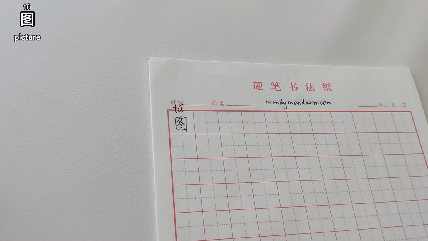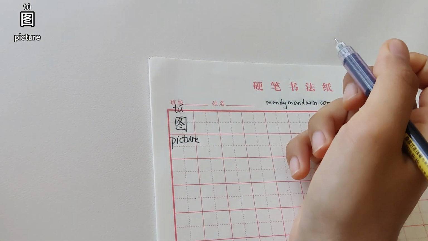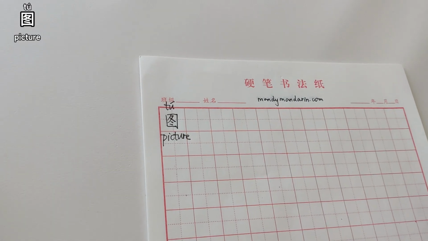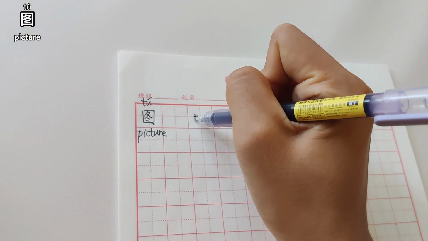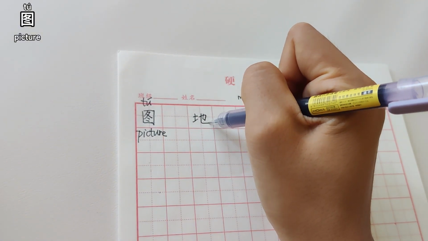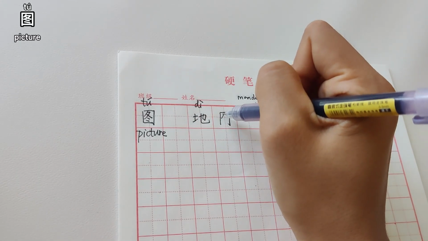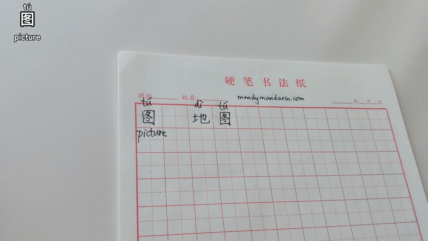图, the 图 means picture. Okay, so why does a picture need a boundary? Well, I guess a map, right? A picture like a map needs a boundary. Okay, so let's get to some words. Let's say map. 地图.